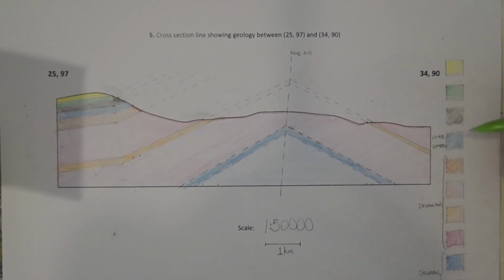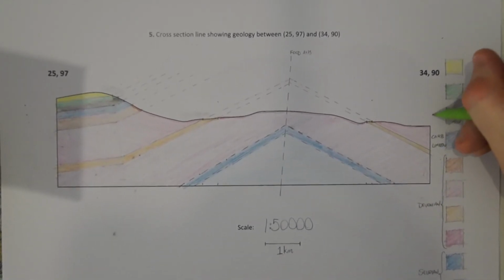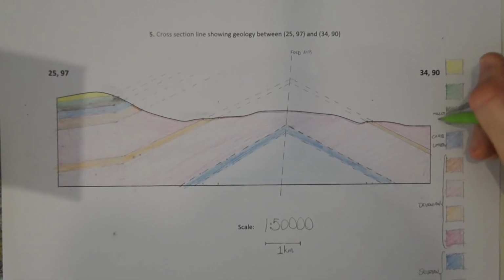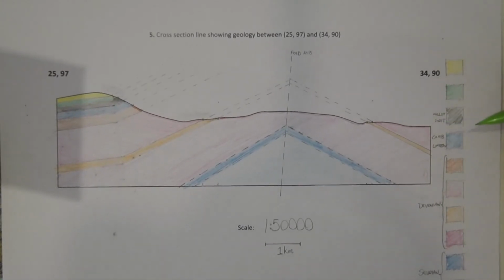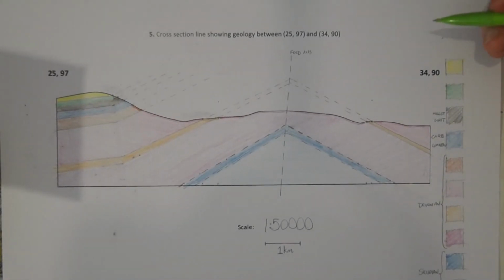Then I'm into my carb limestone. And then I've got my millstone grit. And then these guys both belong to the coal measures.